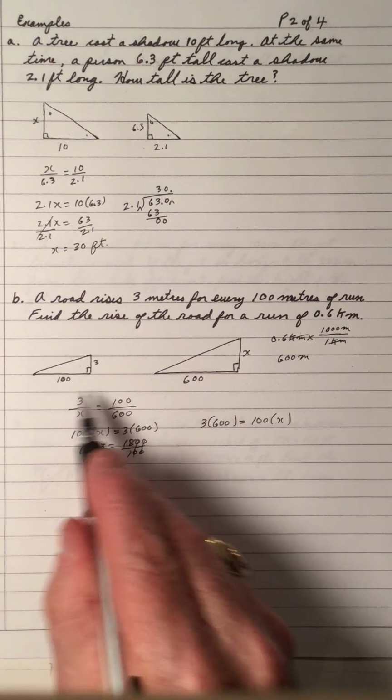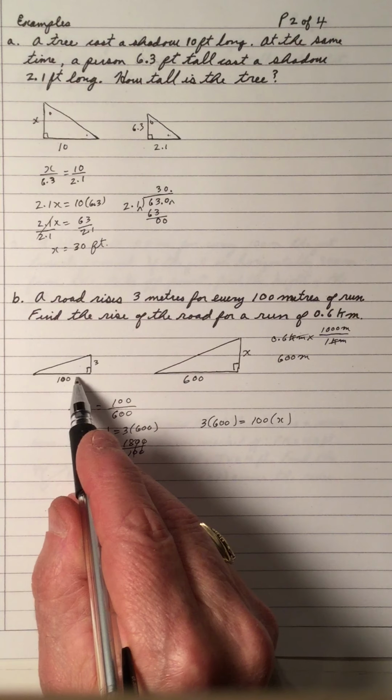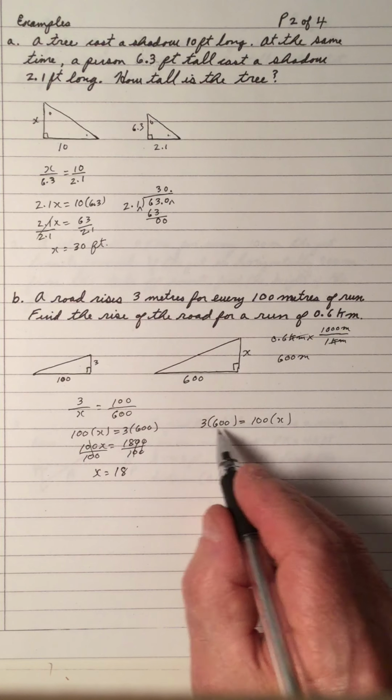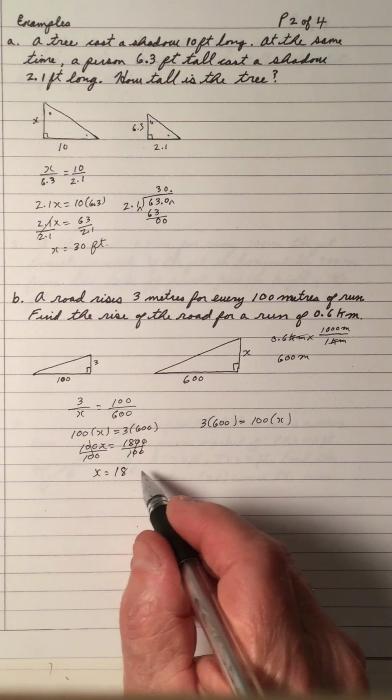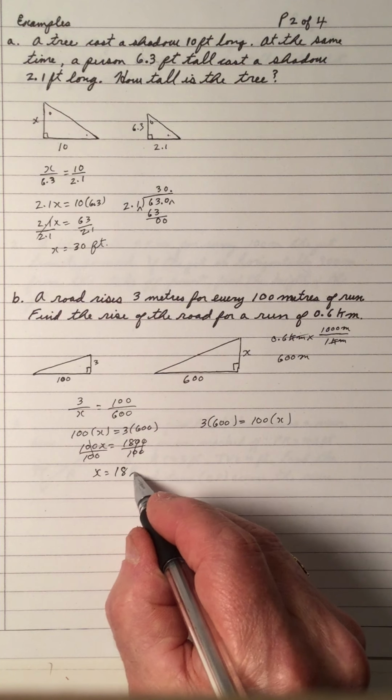And you can see that this is 6 times longer in length than this. So 3 times 6 makes 18. I could have also solved it this way, but this is okay. And so the rise is 18 meters.